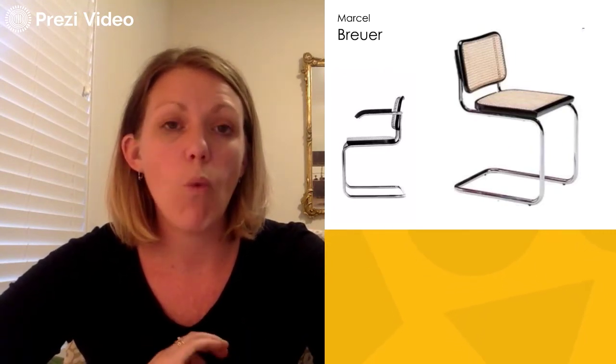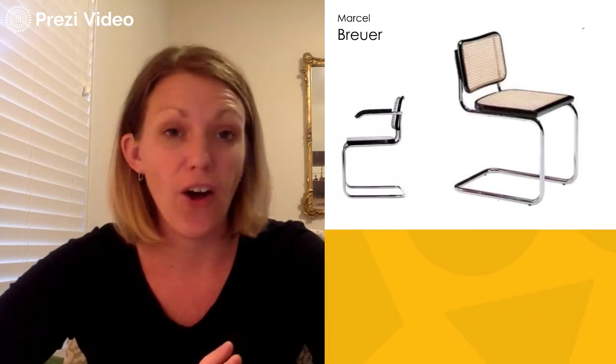Some versions have leather straps instead of the caned seat, but this chair was probably the most widely copied and is still in production today. You'll see it all over Instagram.